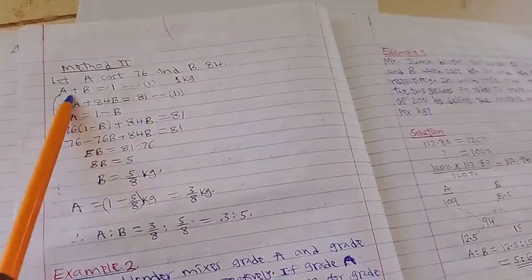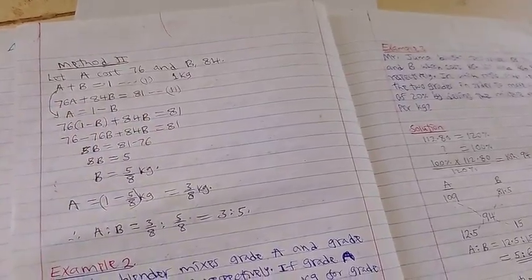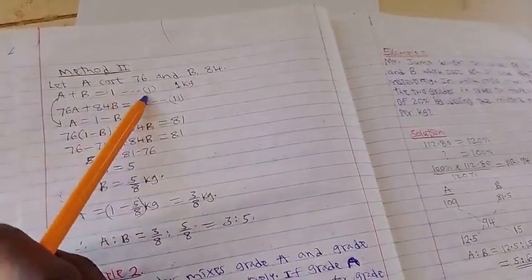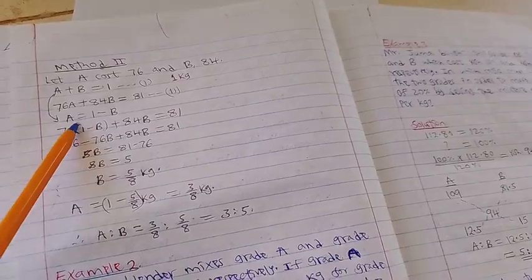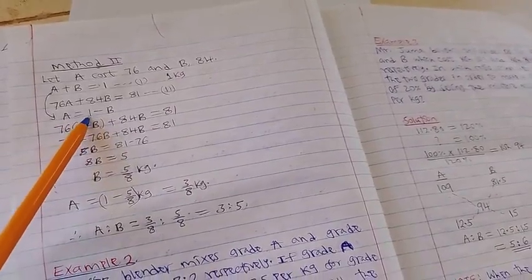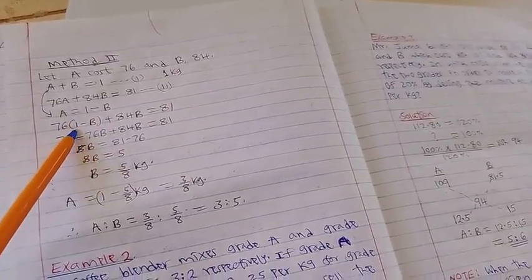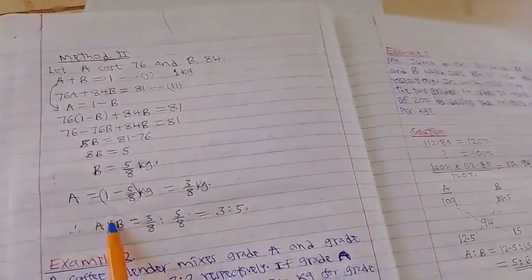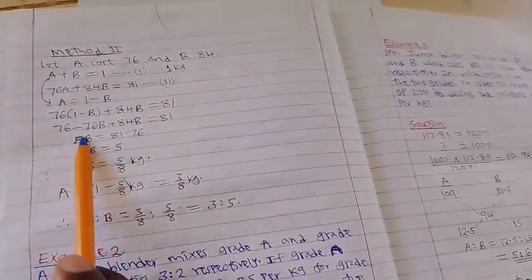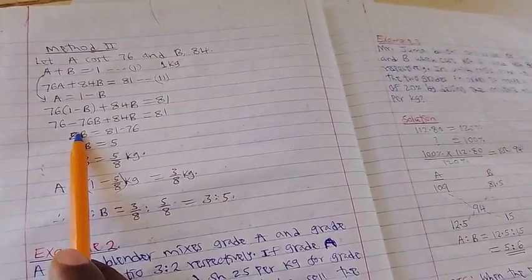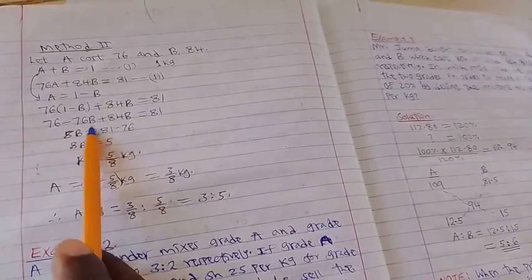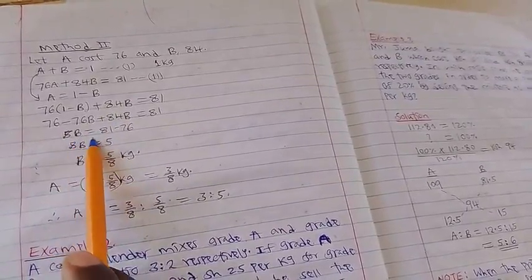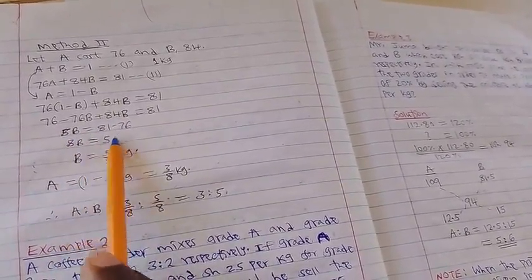In this case, we use the substitution method of solving simultaneous equations, equation 1 and equation 2. From equation 1, we can say A equals 1 minus B. Therefore, wherever there is A, we replace it with 1 minus B. That makes the second equation 76 minus 76B plus 84B equals 81. This gives us 8B, that is 84B minus 76B, and on the other side 81 minus 76.